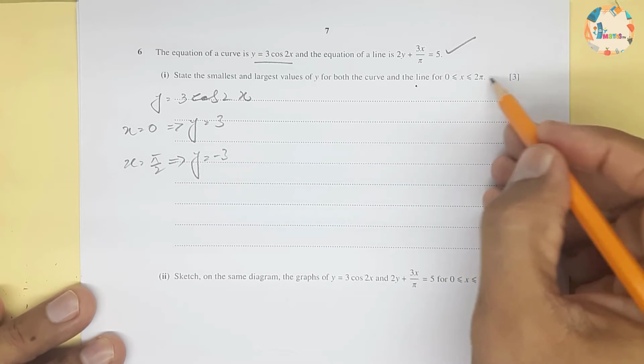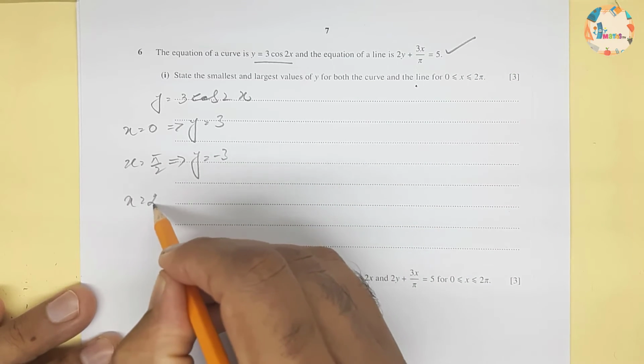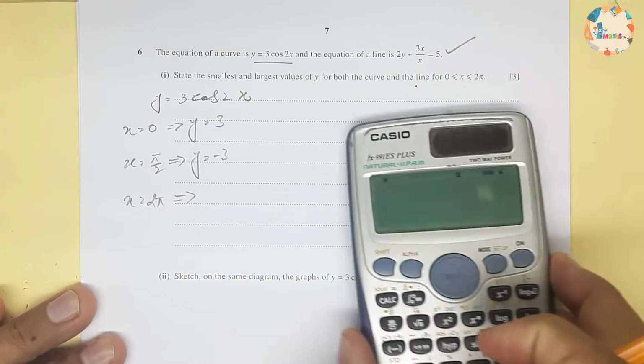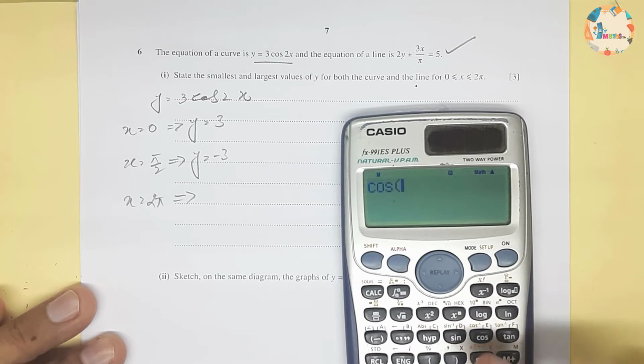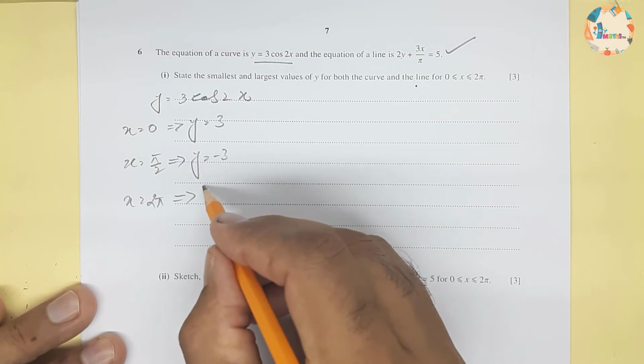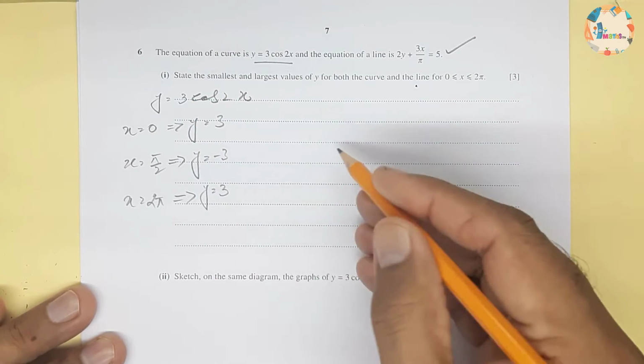And we can take even x is equal to 2 pi, this will be 4 pi, so cos of 4 pi is 1. 1 multiplied by 3 will be 3, so y again will be 3.